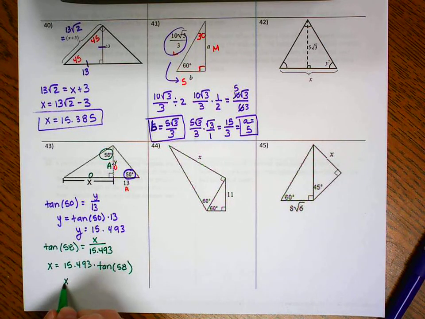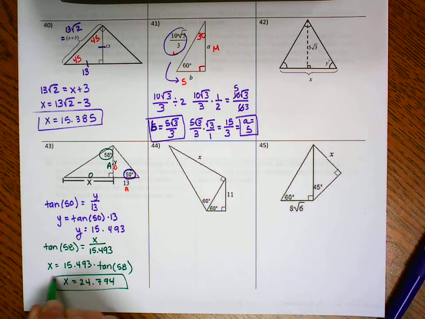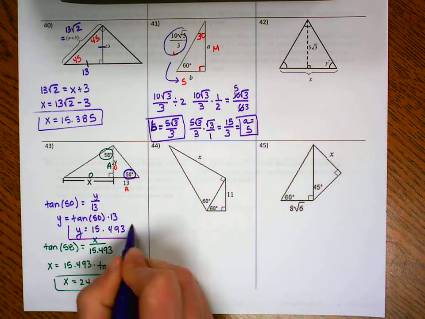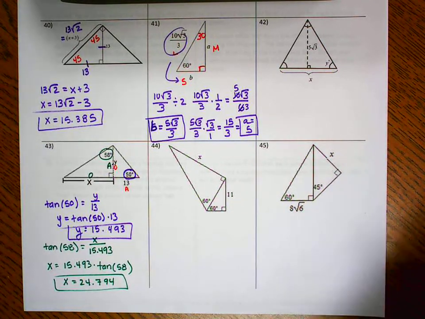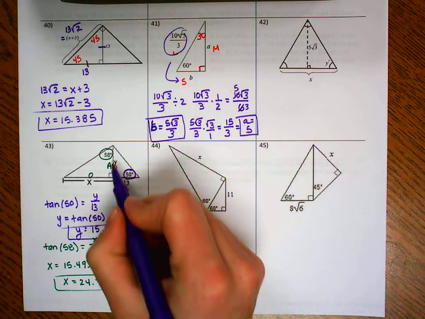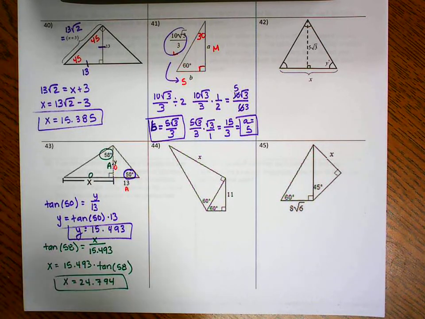And I get a length of 24.794. So there's x, there's y. So we're going to do exactly what we just did. I'm not going to solve these problems, but these are harder because we didn't tell you to solve for y, this thing in between, or like this is the first part.